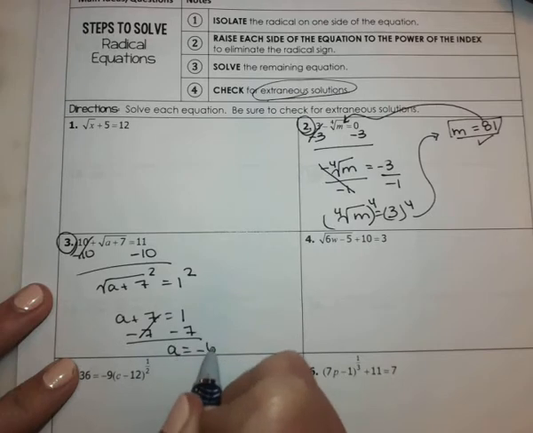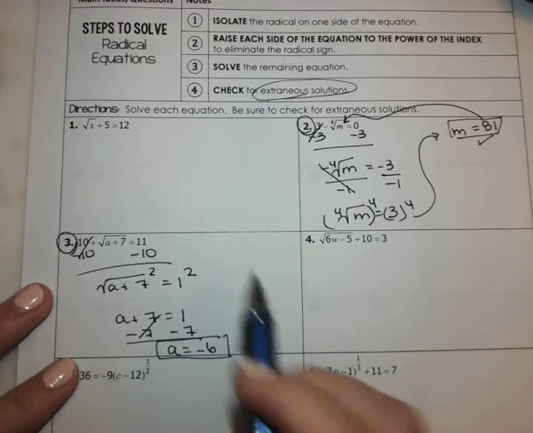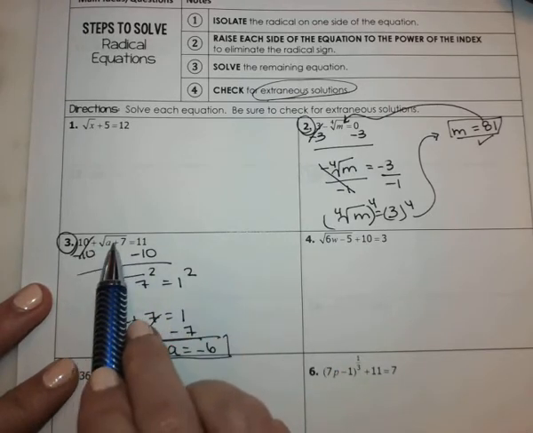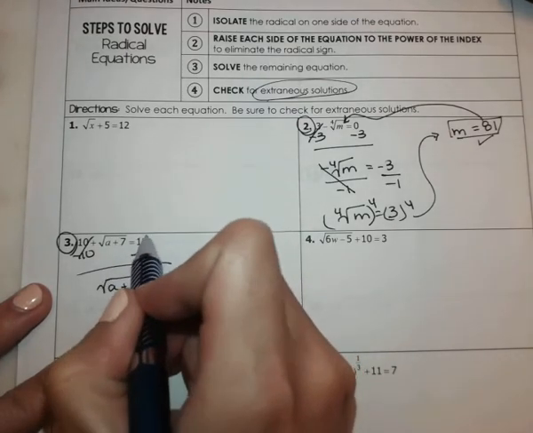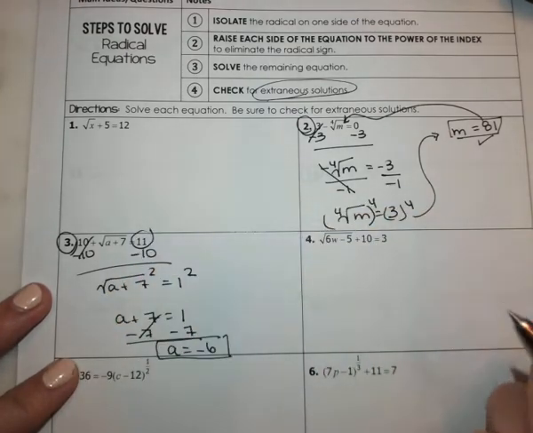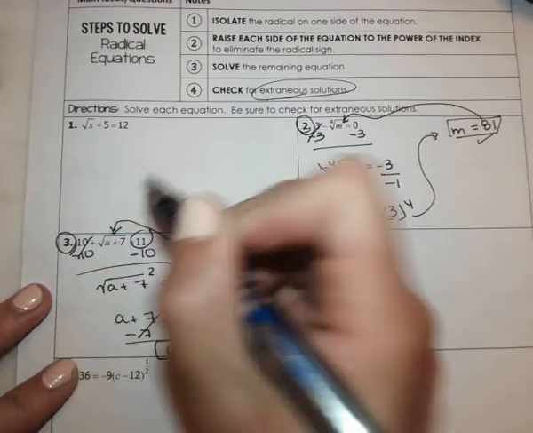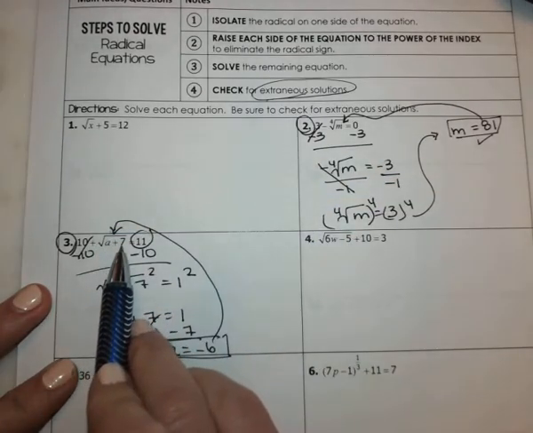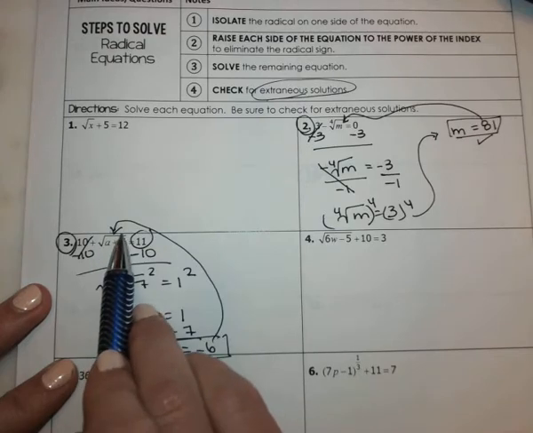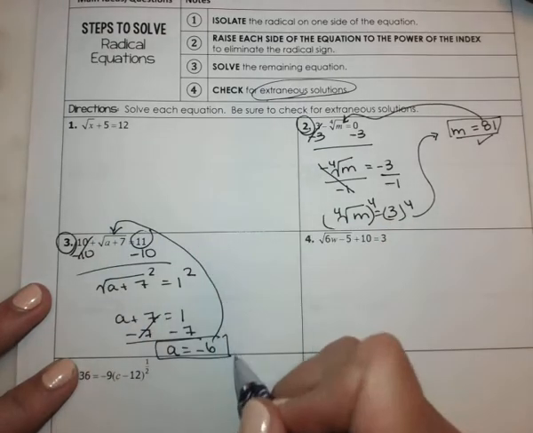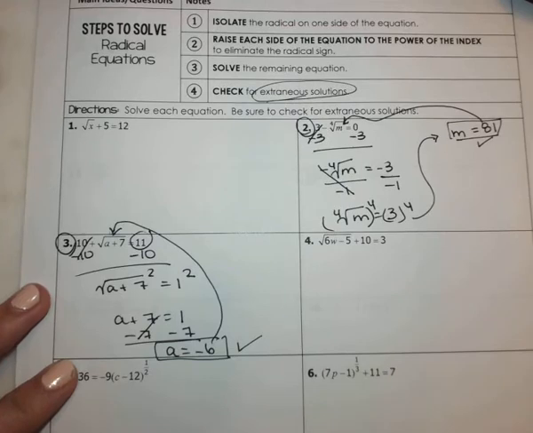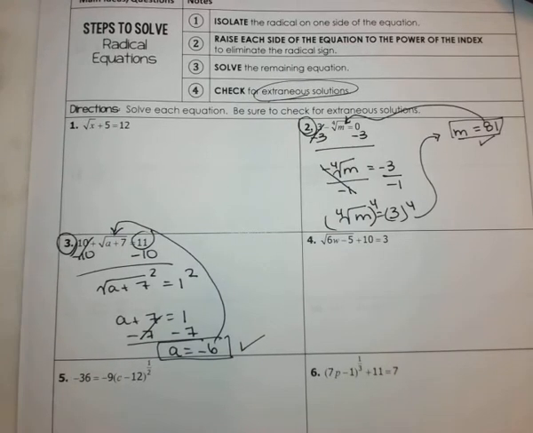A equals -6. Again, you can plug this into Desmos and this into the second line of Desmos and click their intersection points to check, or you can plug it in by hand. -6 plus 7 is 1. Square root of 1 is just 1. 10 plus 1 is 11, so this is correct. You have to check every problem to make sure it works.